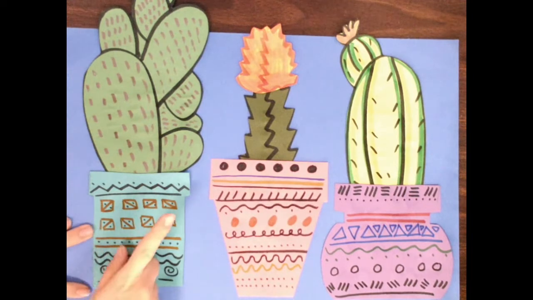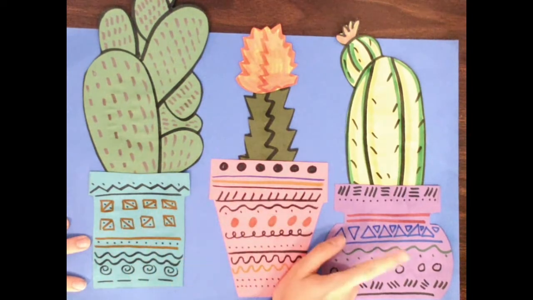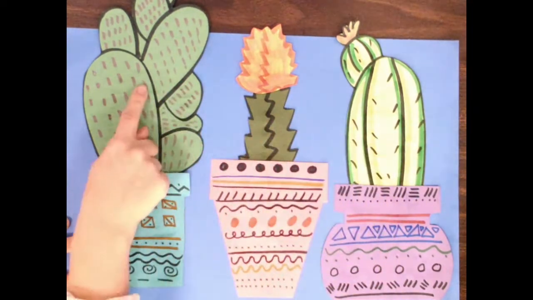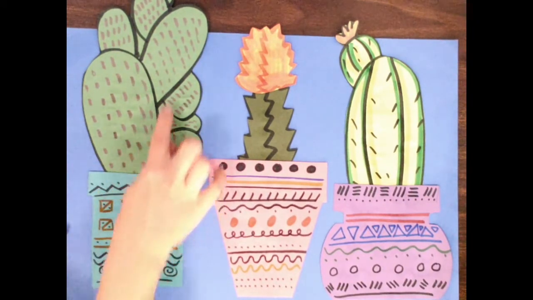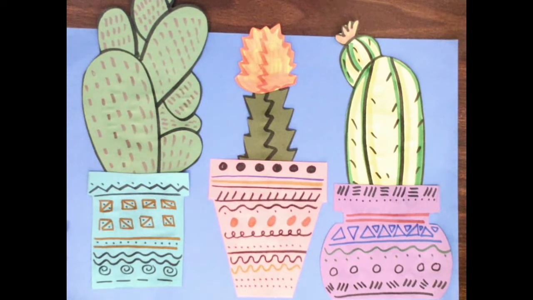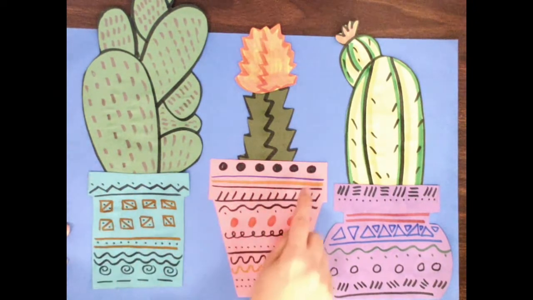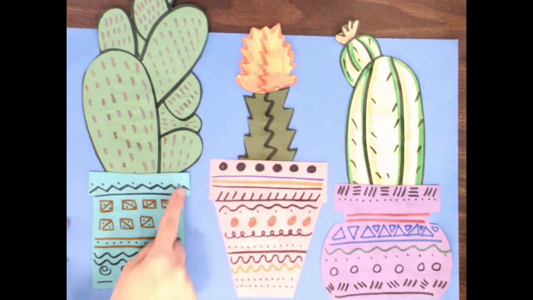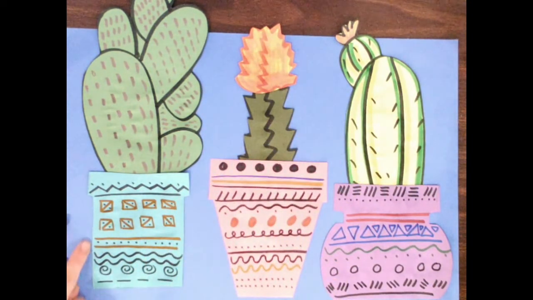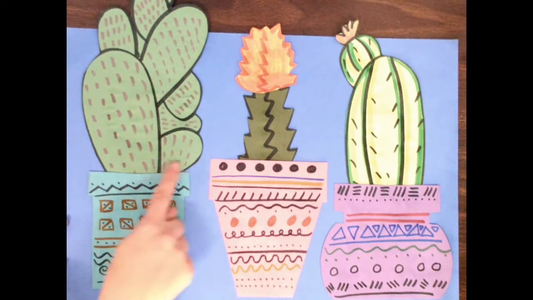We have some geometric shapes and some organic shapes that we're going to be making today. Remember, organic shapes are shapes that are made by nature. So they're like very rounded shapes, not very perfect. Geometric shapes are shapes that are made by humans.